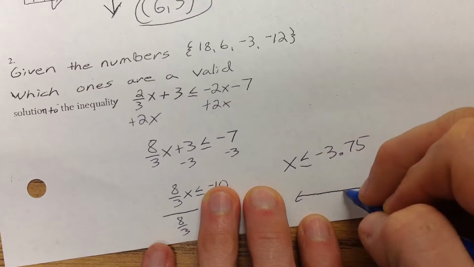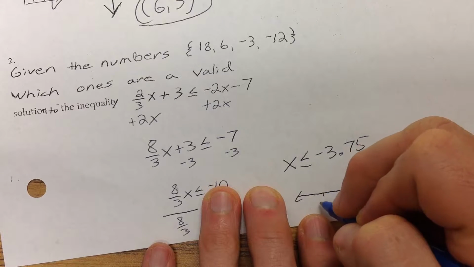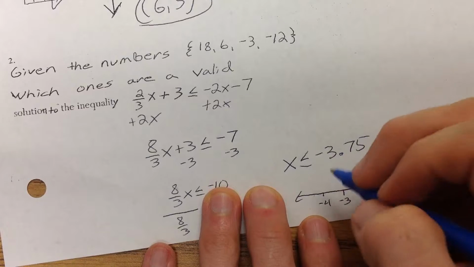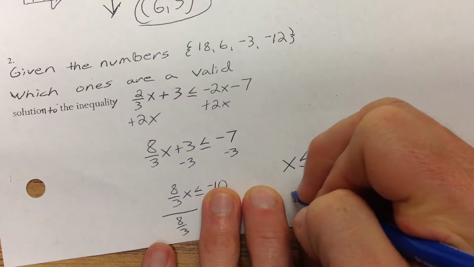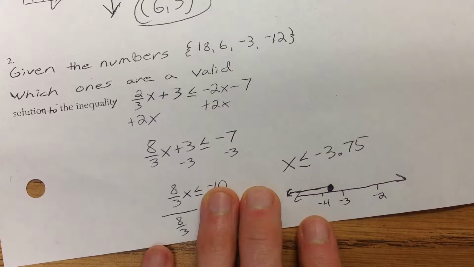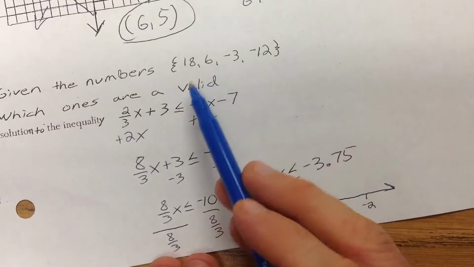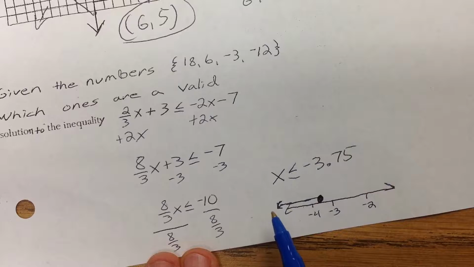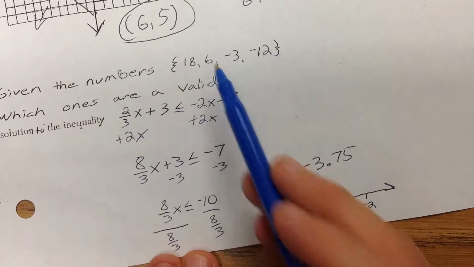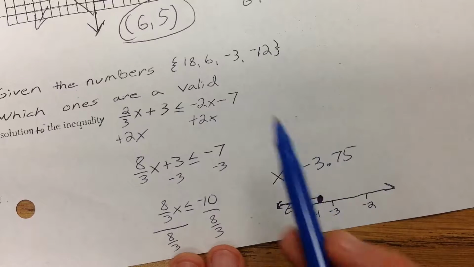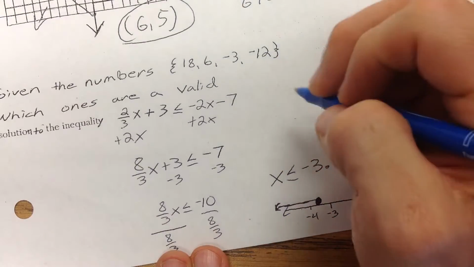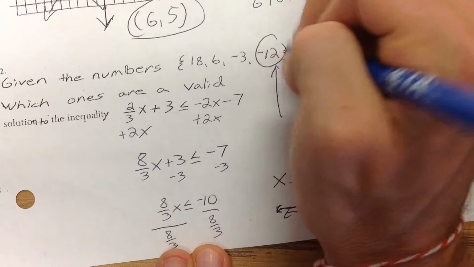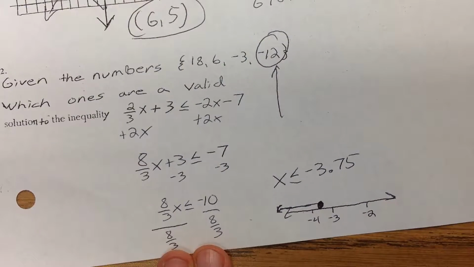Okay. So if we were actually going to make a graph on this, it doesn't ask to, but if we were to make a graph, if you've got negative 3 here, negative 4 here, and negative 2 here, this is saying x is less than or equal to negative 3.75, so it's all of the numbers to the left of that right there. So if we look at our choices, positive 18 is not to the left of negative 3.75. Positive 6 is not to the left of negative 3.75. Negative 3, also not to the left of negative 3.75. Negative 12, yeah, negative 12 is going to be down here, so this is the only number that's part of our solution set. This is the only one that works for this inequality.